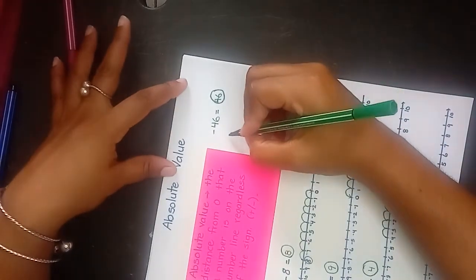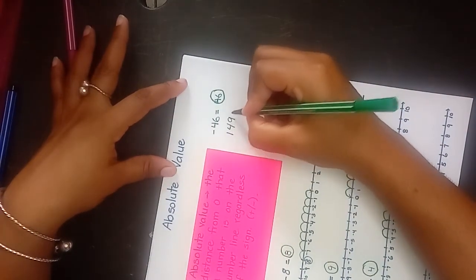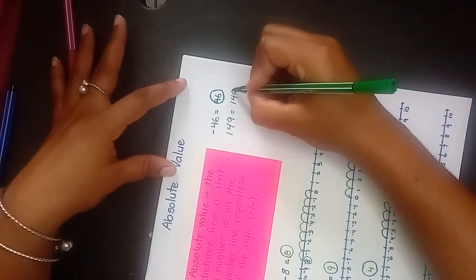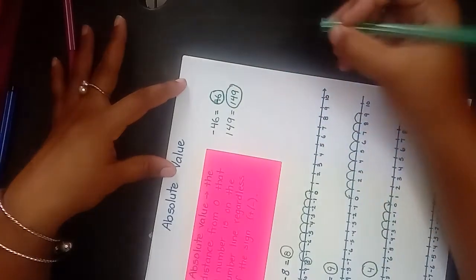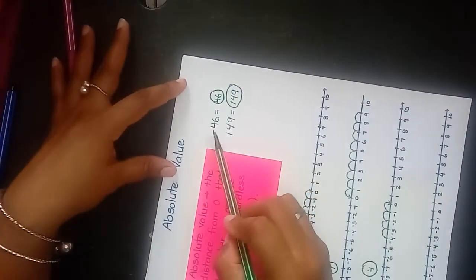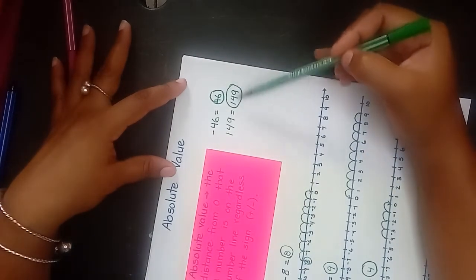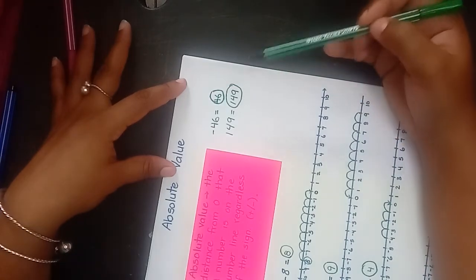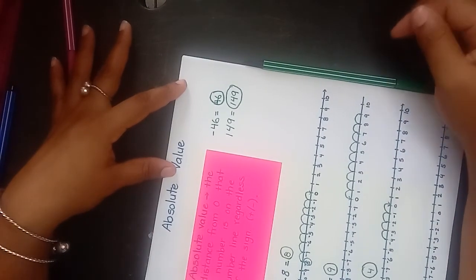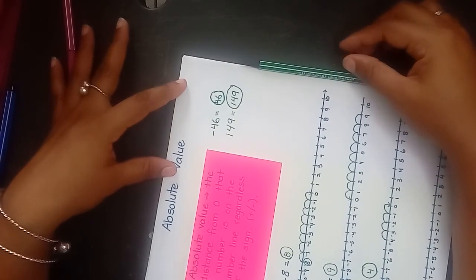If we have 149, the answer would be 149. That's the absolute value. That is how many jumps before it reaches 0. So regardless if it is a negative or a positive, your absolute value is going to be just the number without the sign. Okay? So we're going to move on now into the actual lesson.